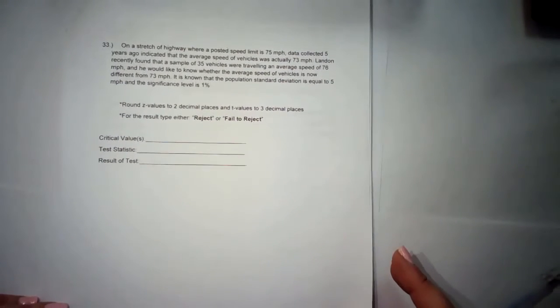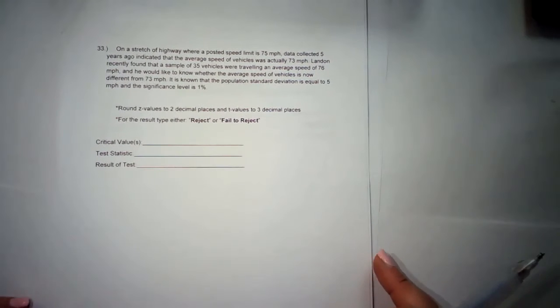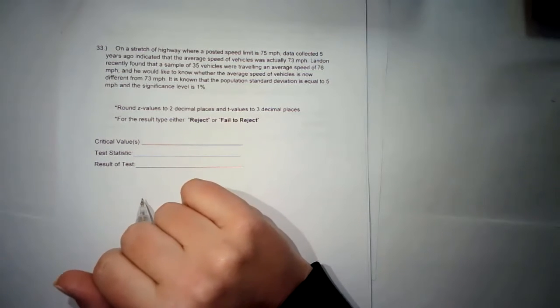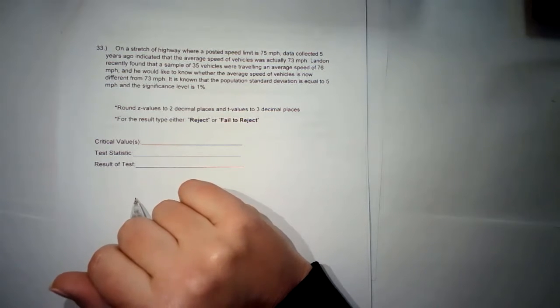All right, so we have a stretch of highway. This one has so much extra information, so we really have to be on our A game here. Okay, stretch of highway where the posted speed limit is 75 miles per hour. Data collected 5 years ago indicate that the average speed of vehicles was actually 73 miles per hour. That's 3 numbers in one sentence.